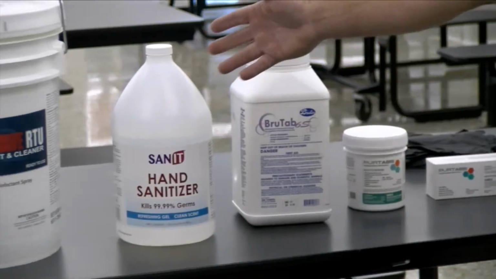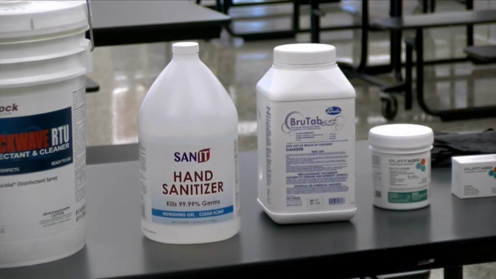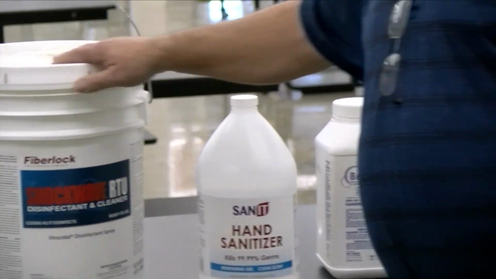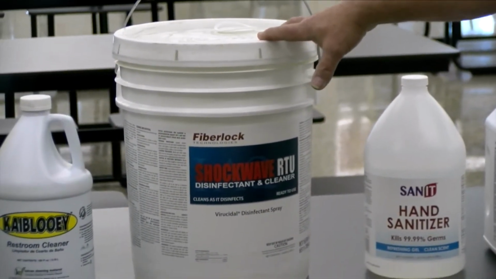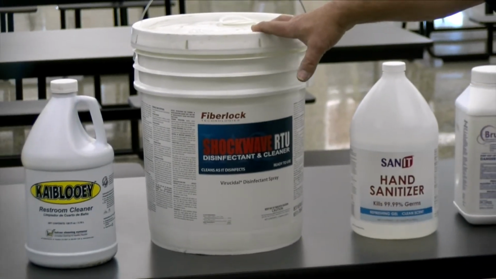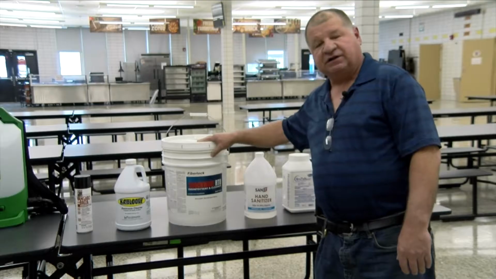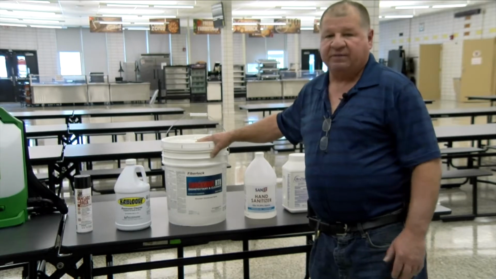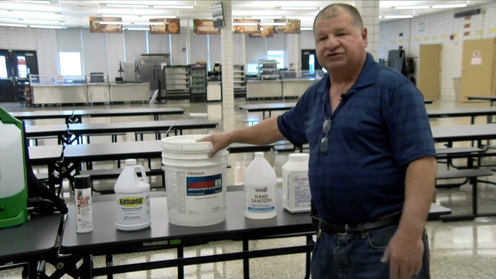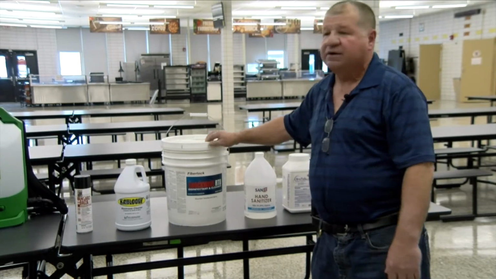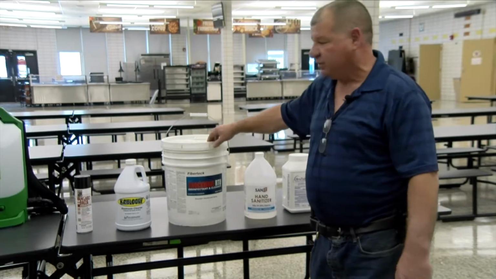We also have the hand sanitizers that we have throughout the hallways now for kids to do their hands. This is what we use in the cafeteria for the tables. This is a peroxide-based cleaner. The lay time for this is less than 1 minute, so that's why we use it, because we have to go really quick with the cleaning of the cafeterias in between lunches.